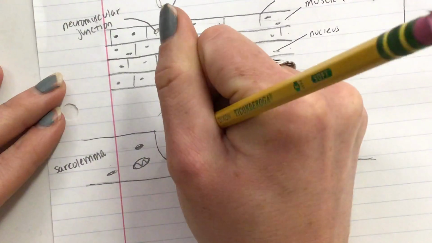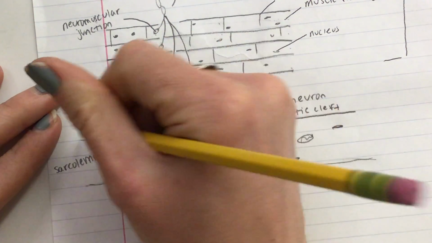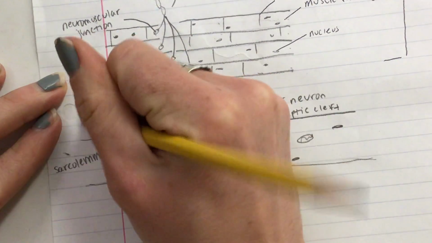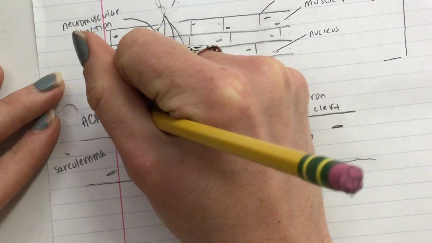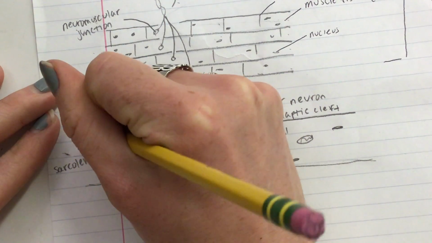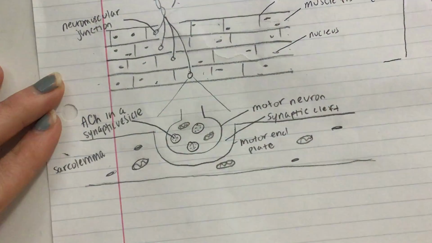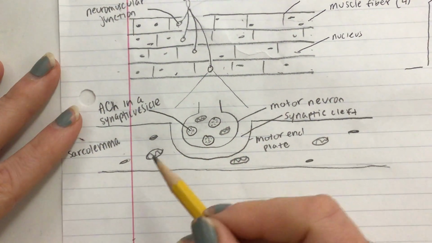So I'm going to label one of these acetylcholine, ACH. Sorry, I flipped that around. ACH in a synaptic vesicle. Okay, so these are our synaptic vesicles. Those little dots are acetylcholine, that neurotransmitter.